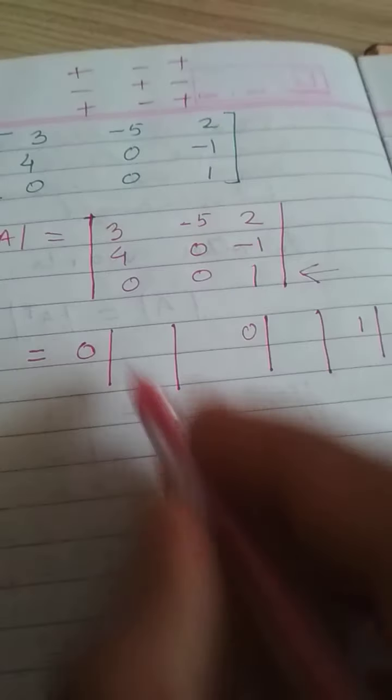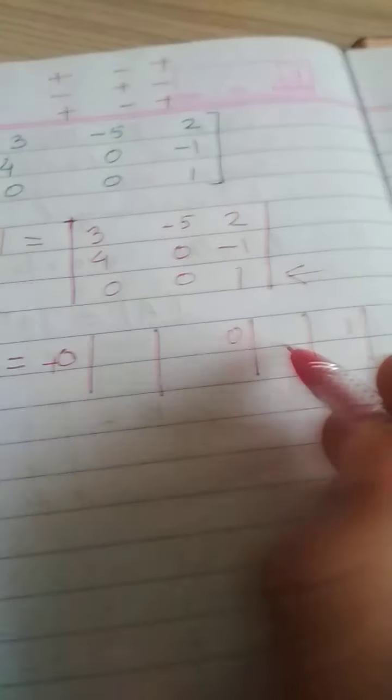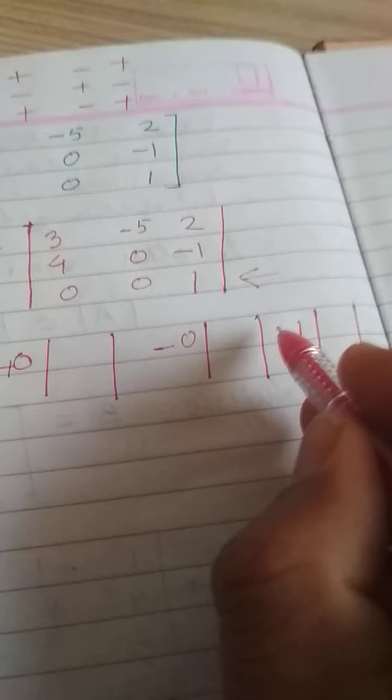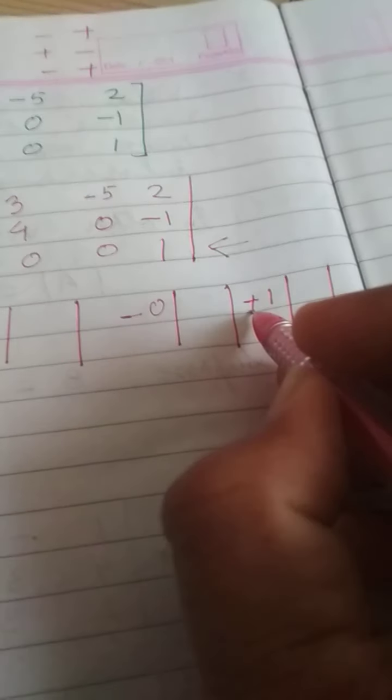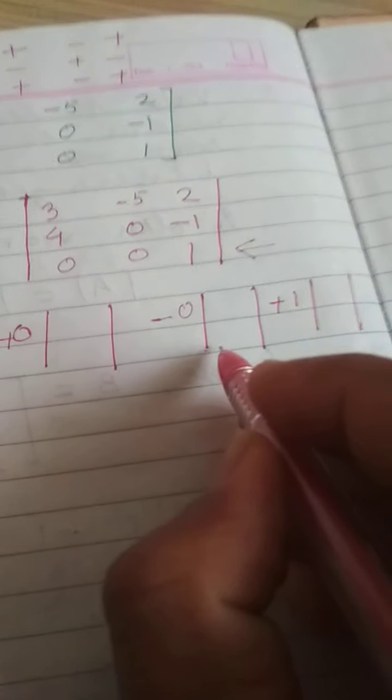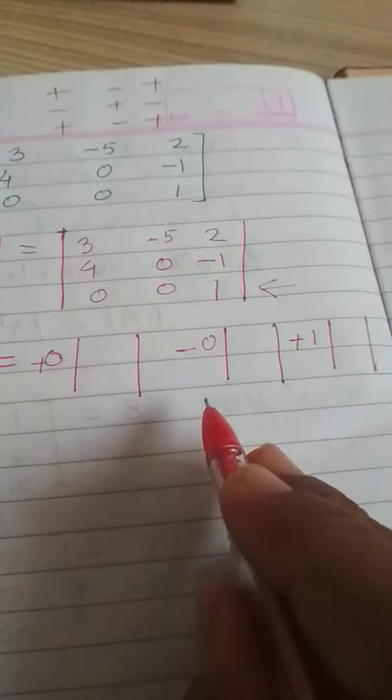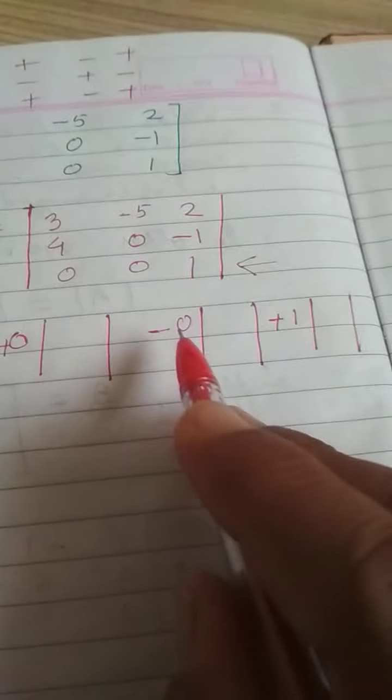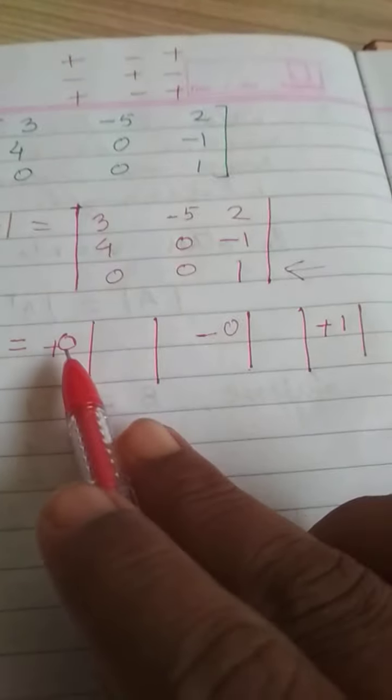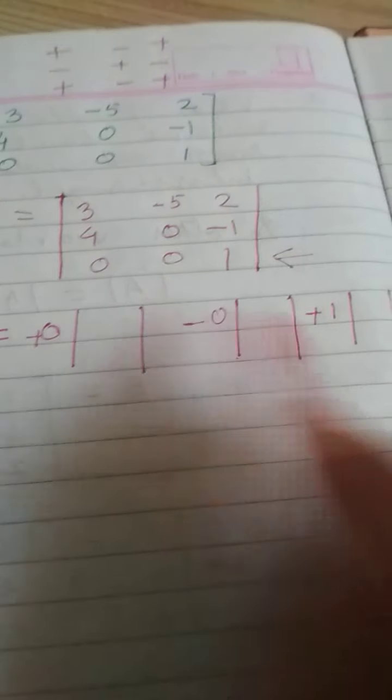So for the last row, the signs are plus, minus, plus. I am not going to write these two minor determinants; you can write them and check that they become 0 for sure, because 0 is the element multiplying the minor determinants.